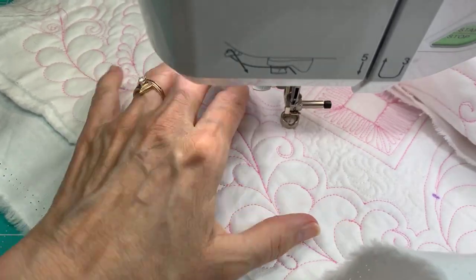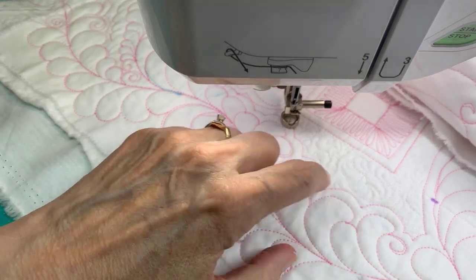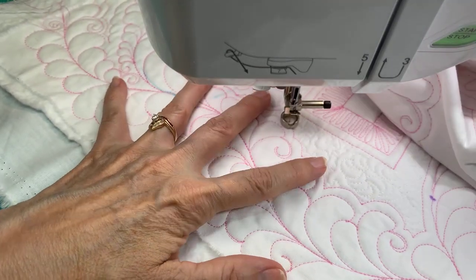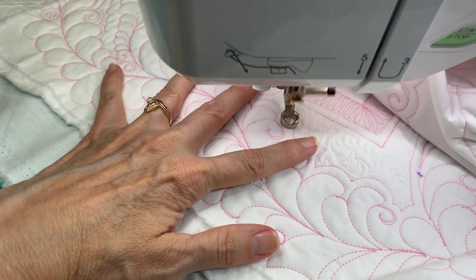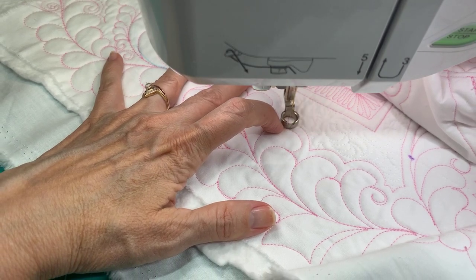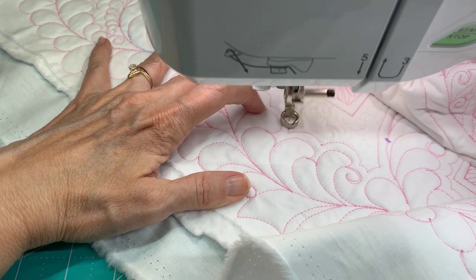All right, let's see where we're at. We're getting close. So I think we end up right over here. We've got to come back a little bit further to finish this up. That little closure detail right there, I really like it because it really changes that texture.